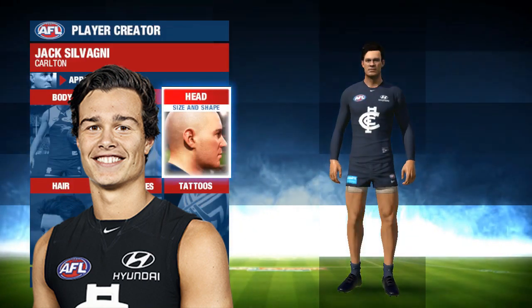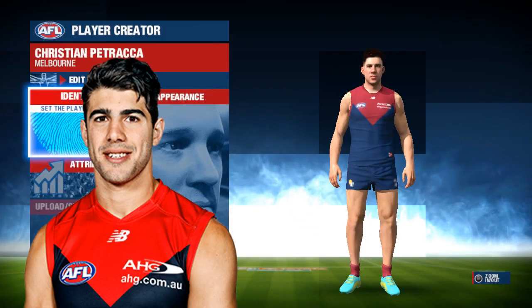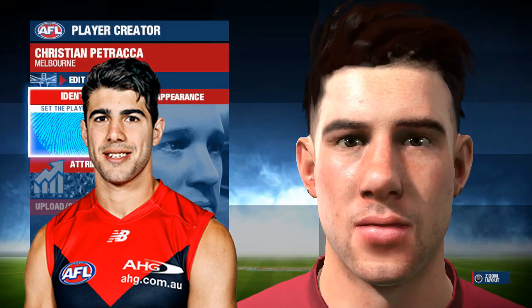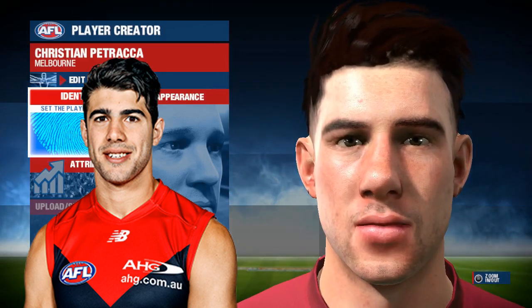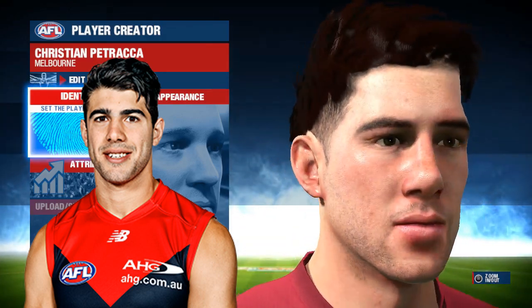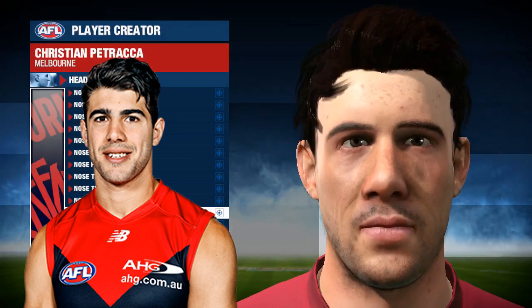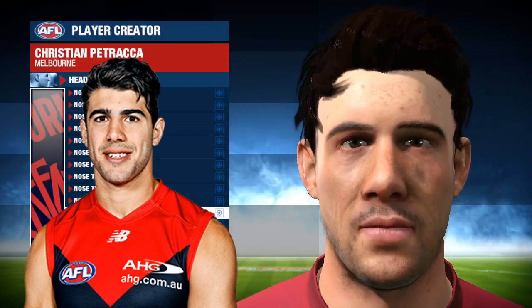Leaving Silvagni behind though, and we are now moving on to Melbourne's Christian Petrarca. I didn't really feel Petrarca's default model was the most horrible depiction of a player in the game, but something about it lacked substance and realism. The creation I came up with shares a likeness with a well-groomed Petrarca, and not necessarily a huge likeness to the photo I have on display here.